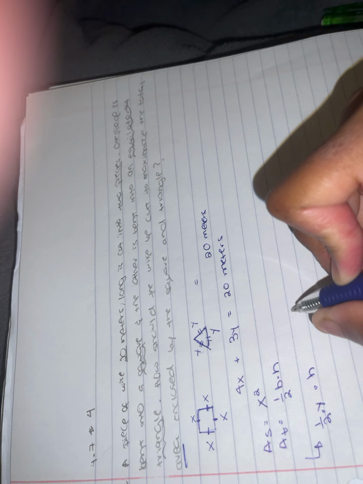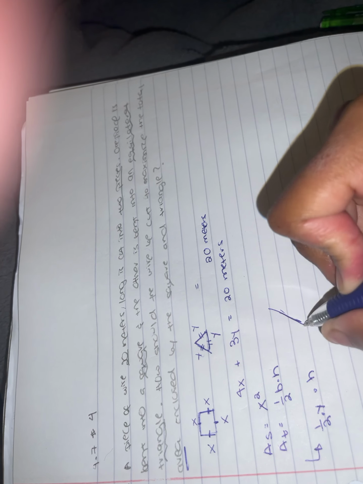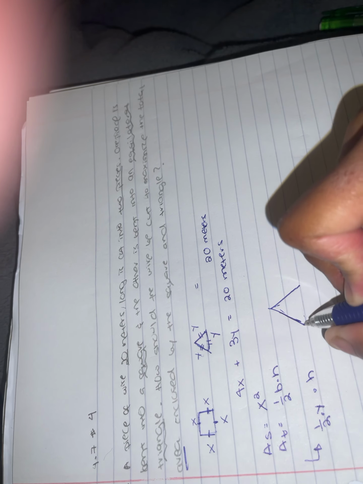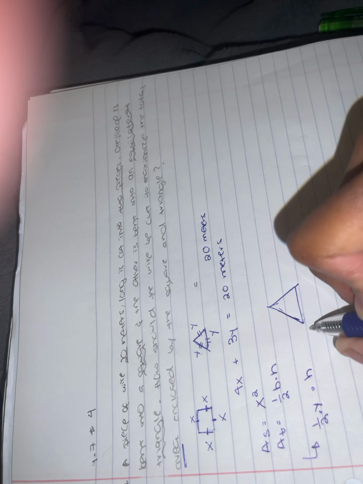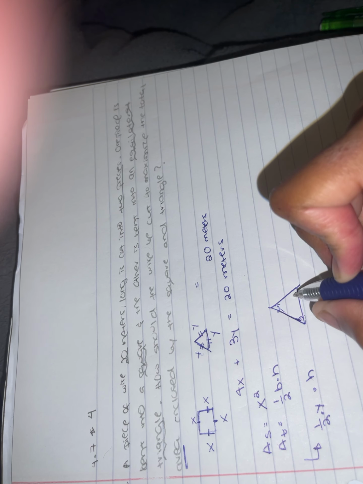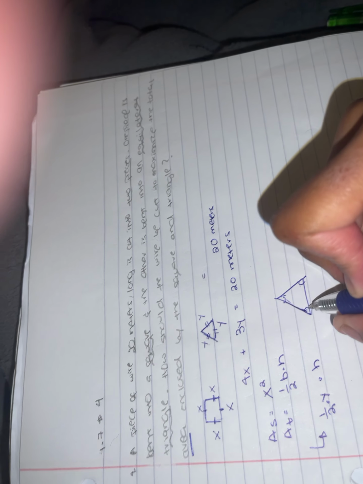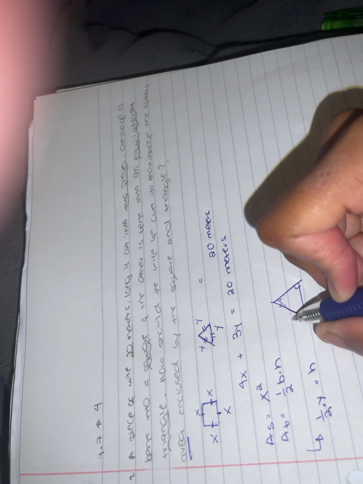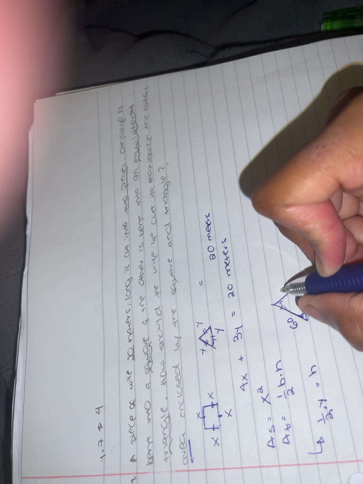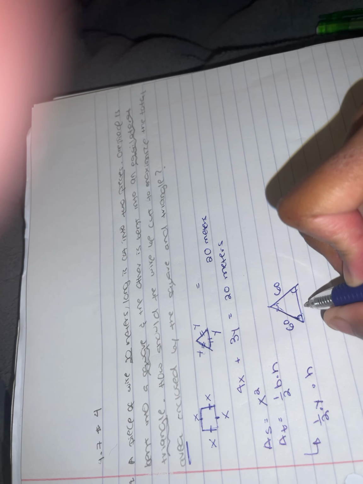the height. What is the height? Every triangle has 180 degrees, and since this is an equilateral triangle with all equal lengths, each angle is 60 degrees.